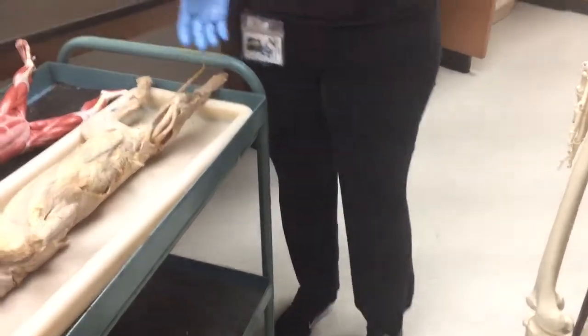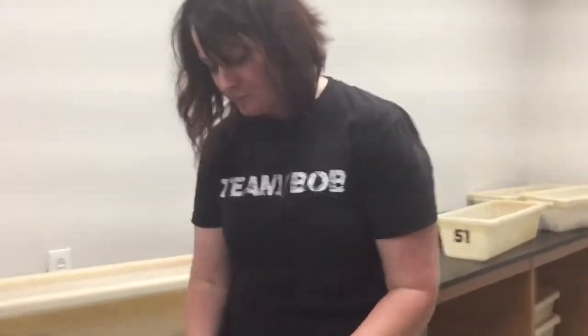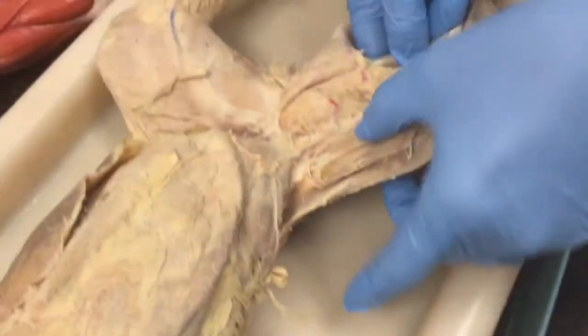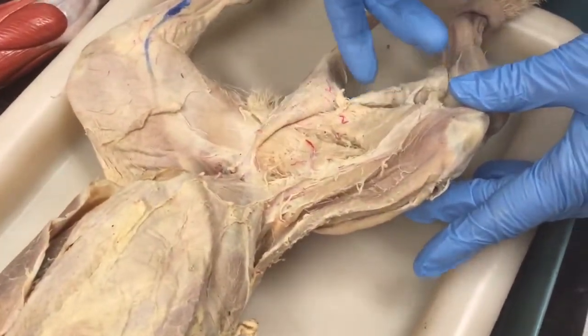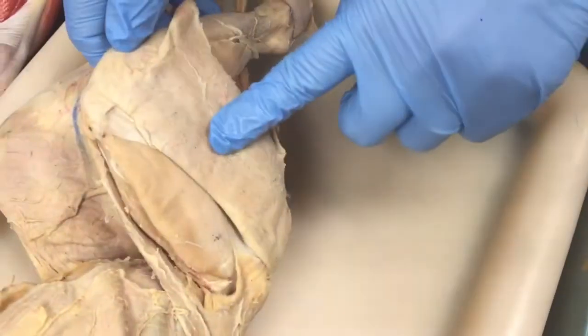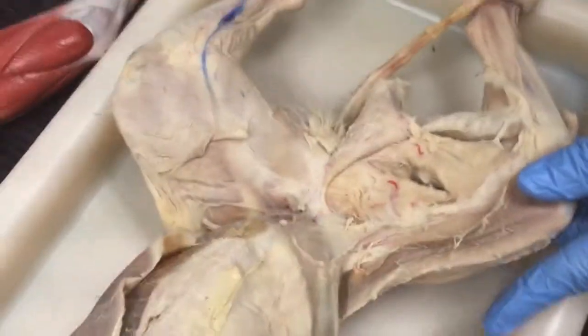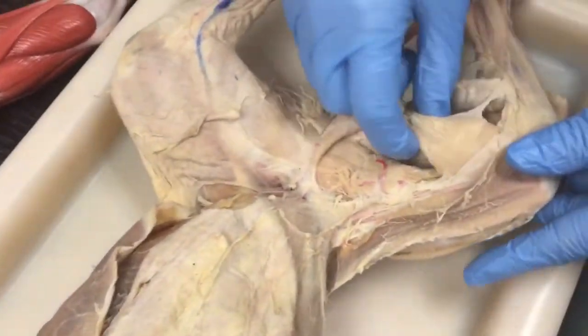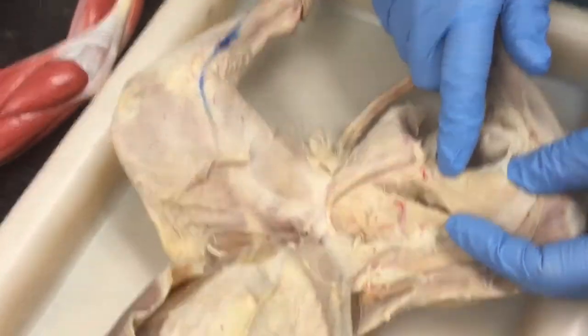The antagonist to this is going to be my hamstrings. If you look on the cat, this is going to look weird. This is the front of the cat leg. This is the back of the cat leg. So this right here is 1, 2, 3. There are 3 hamstrings. I like to say semi-hemi because that helps me remember semimembranosus.